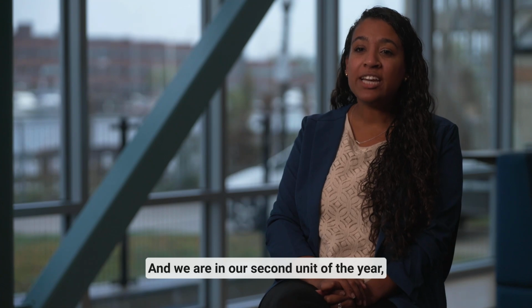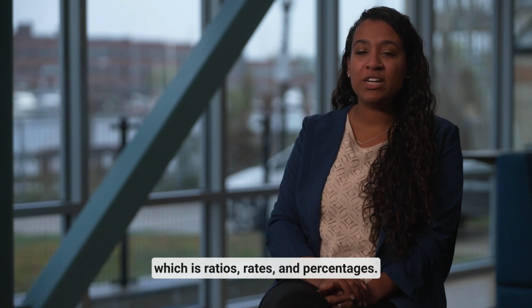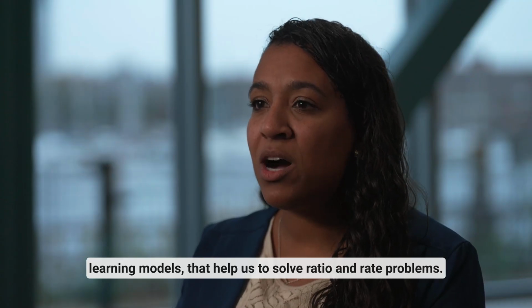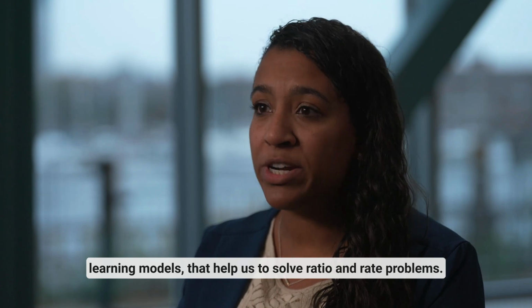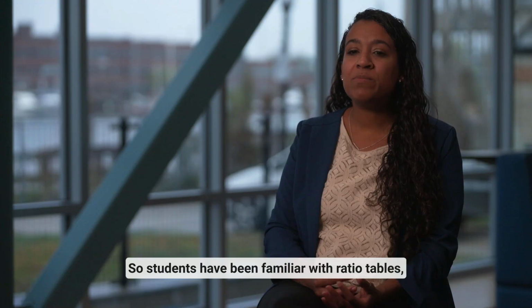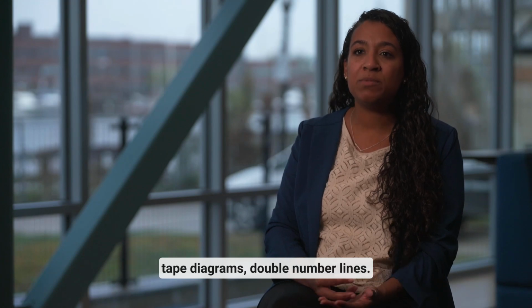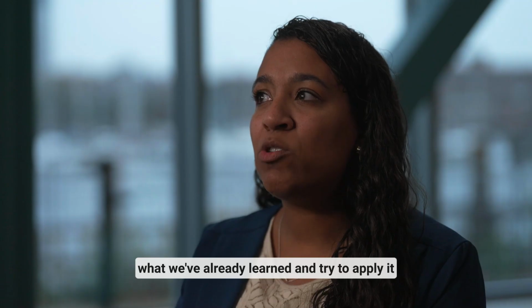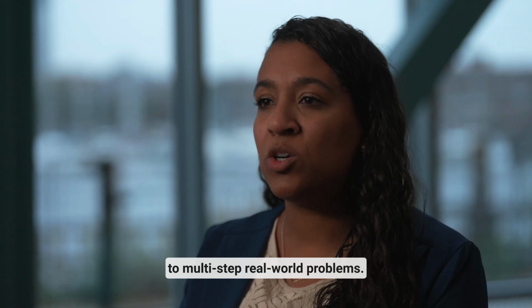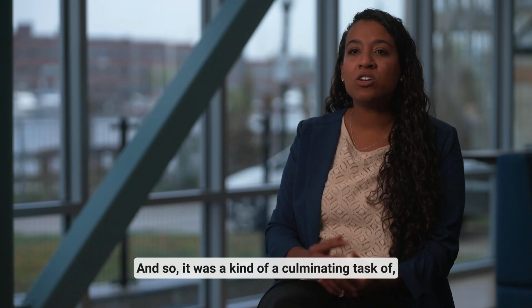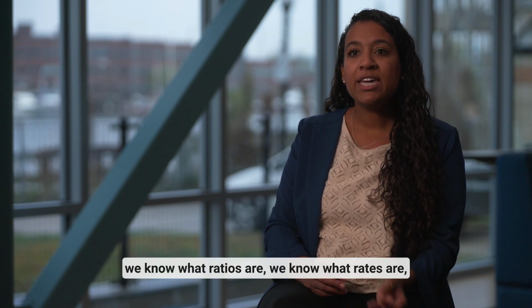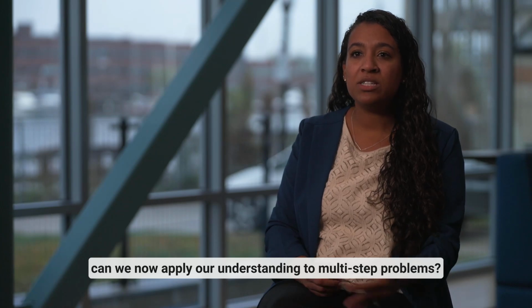We are in our second unit of the year, which is ratios, rates, and percentages. And we've been doing a lot of work of setting up models, learning models that help us to solve ratio and rate problems. So students have been familiar with ratio tables, tape diagrams, double number lines. And so today's task was to try to use what we've already learned and apply it to multi-step real-world problems. It was a culminating task of, we know what ratios are, we know what rates are. Can we now apply our understanding to multi-step problems?